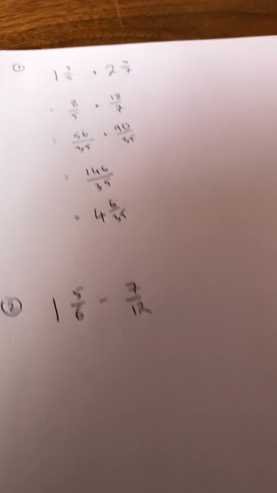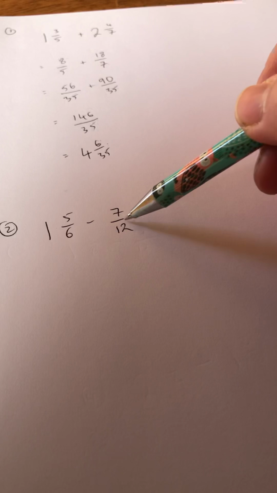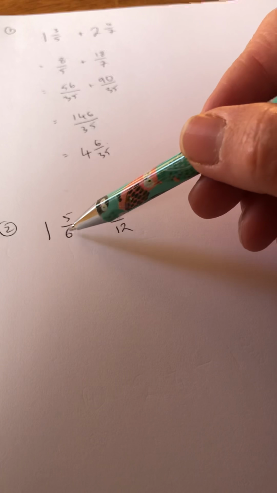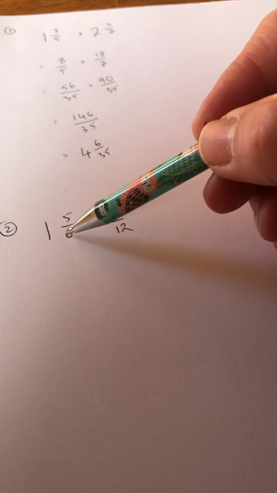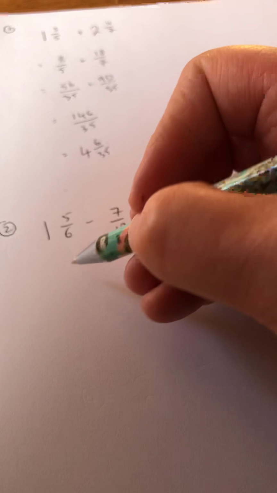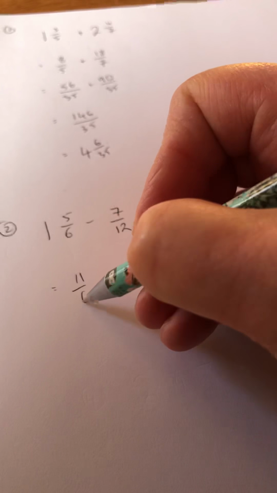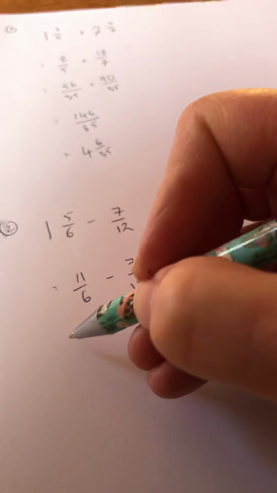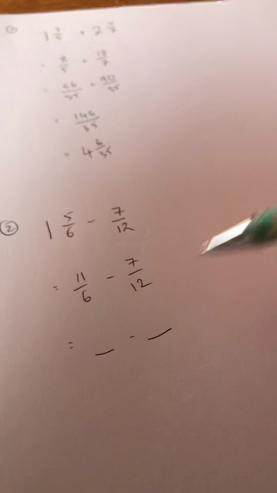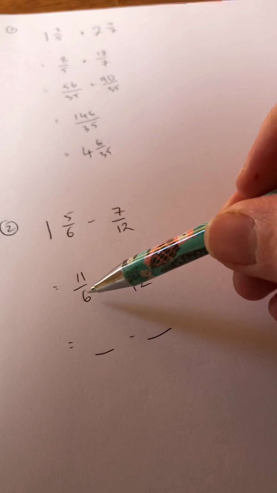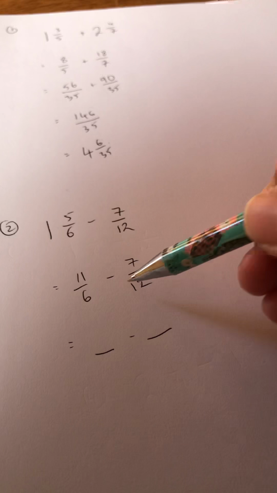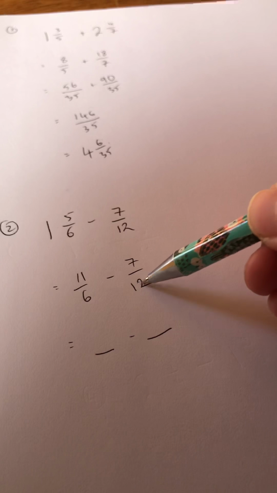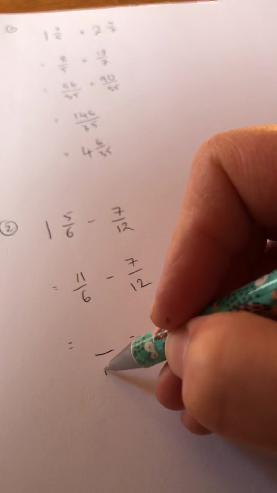Right, subtraction, exactly the same. We need to get top-heavy fractions first. This isn't a mixed number, so that can just stay as it is. But this one, we've got to find out how many sixths we've got. So 6 times 1 is 6 plus 5 is 11 sixths there. Take away 7 twelfths. We've got to get a common denominator. In this case, we don't need to multiply 6 by 12 to find it. It's clear that both of these will go into 12.